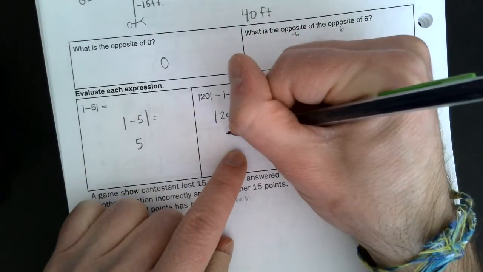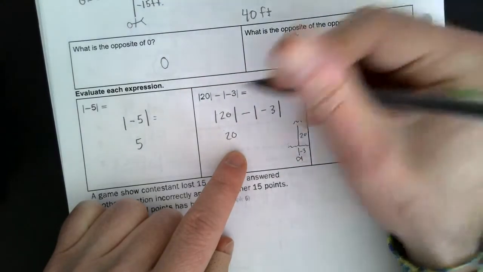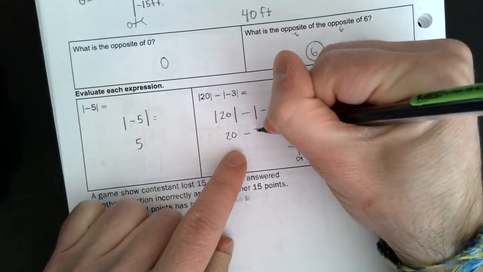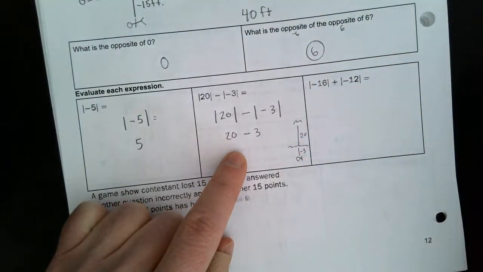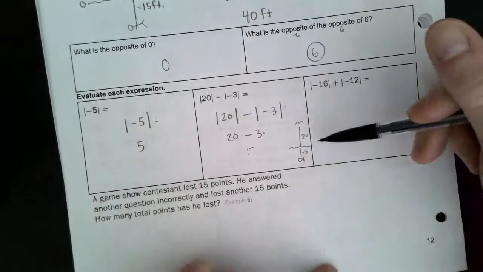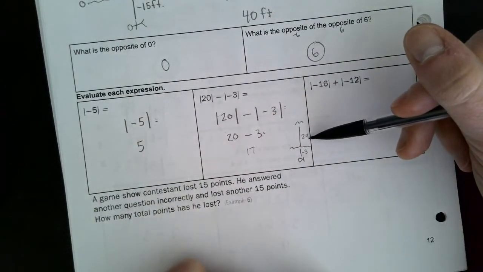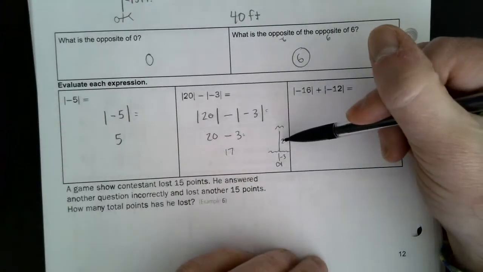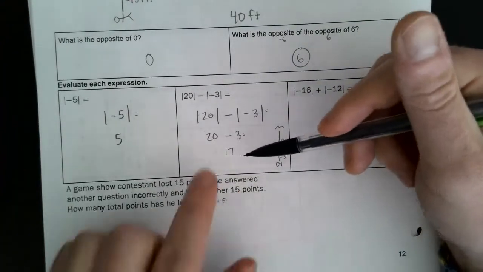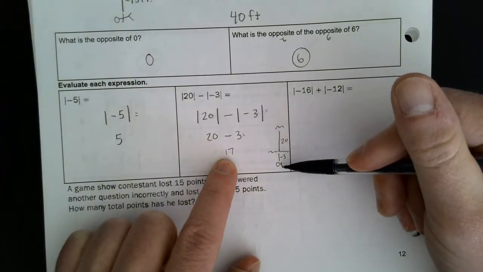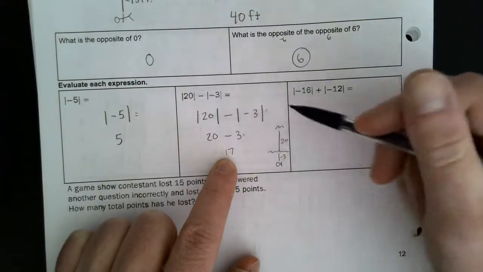So absolute value of 20 would be 20. Minus absolute value of -3 would be 3, because the distance of -3 to 0 is 3. 20 minus 3 is 17. Well, what would 17 mean for this? It looks like it would be something like the bird is 17 feet further away from sea level than the fish. That's what that would mean if you subtracted those.